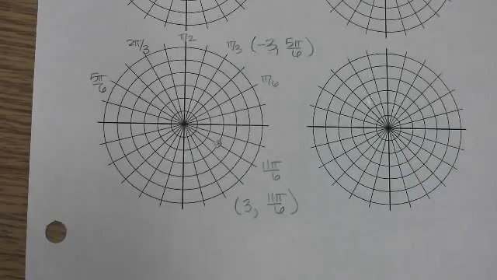Okay. That might be kind of confusing. We'll practice it. I think that's one of the parts that's going to mess with your brain a little bit more in regards to this unit, but we'll get a lot of practice in. So the next thing that we want to be able to do is convert back and forth between rectangular and polar form.